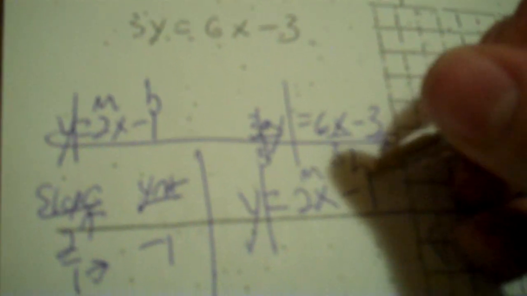Funny thing happens though. Slope's 2 over 1. Negative 1's a y-intercept. Well, I already have that. I move up 2, forward 1. Oh, I've already got that. This is IMS, infinitely many solutions. Okay, it's not no solution. No solution is when they're parallel.